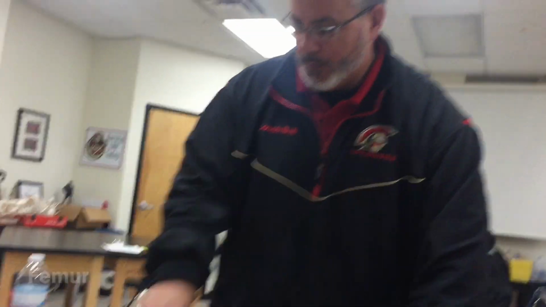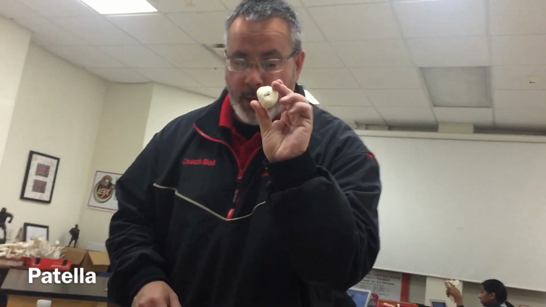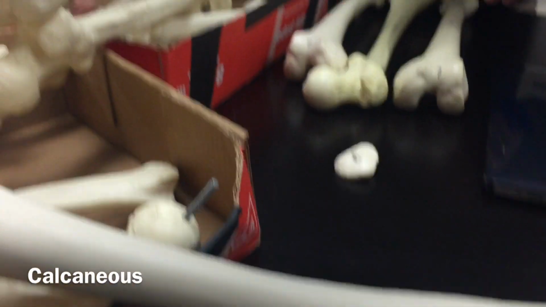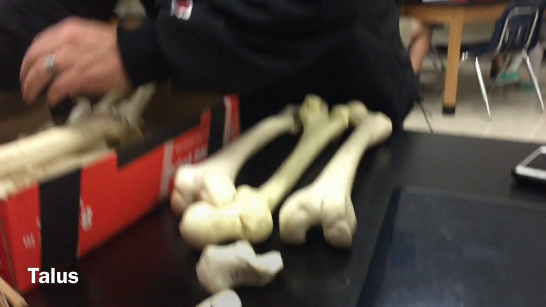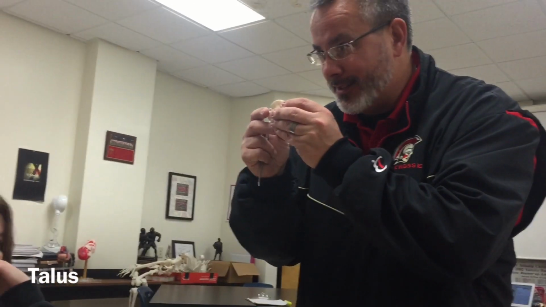Okay. This is a patella. You need to know that separate. You don't have to know right or left. This is the calcaneus, which is part of the foot. You need to know that separate, but you don't have to know right or left. And this is the talus, which you need to know separate, but you don't need to know right or left, okay?